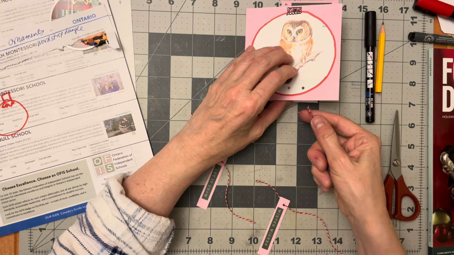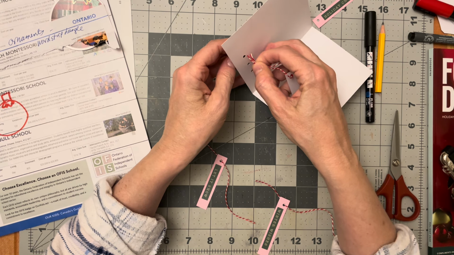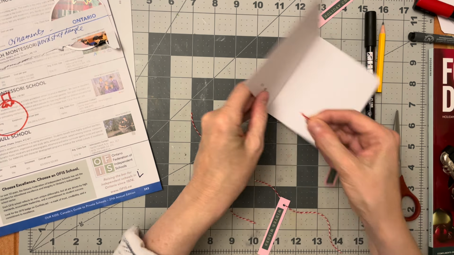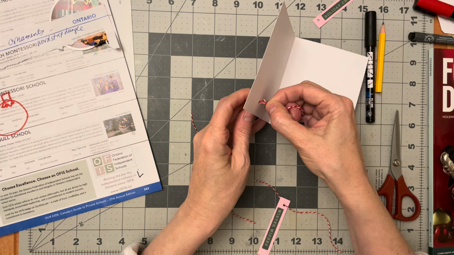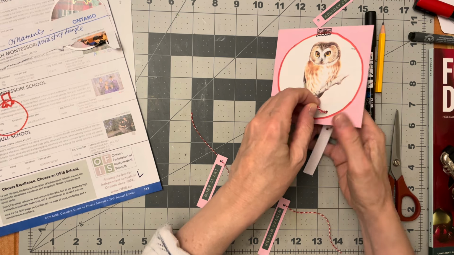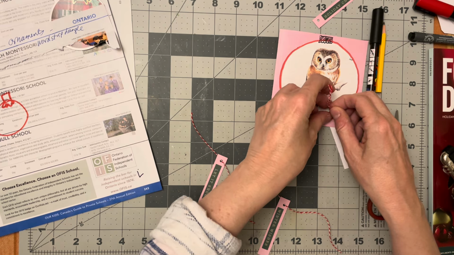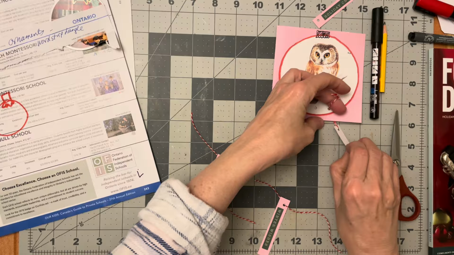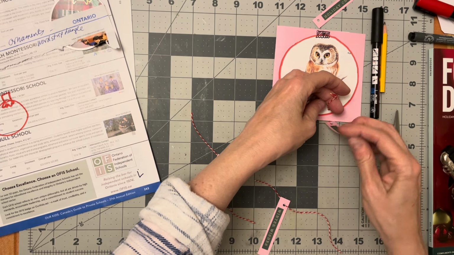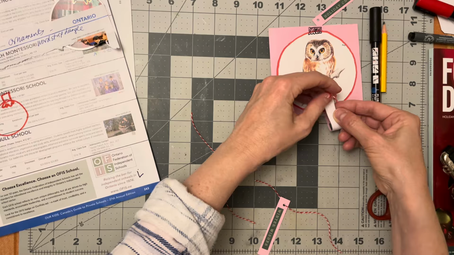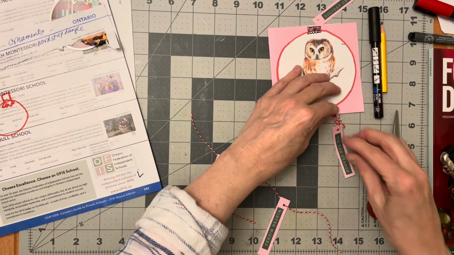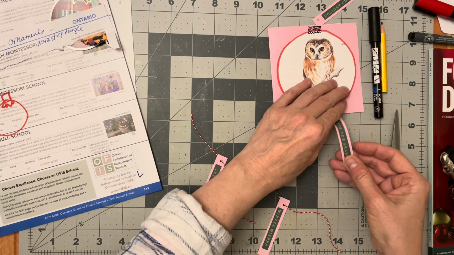What do I want to do? I want to... these are all going to flip around anyways, so we don't need to be too precious. There. Yep, that's fine.